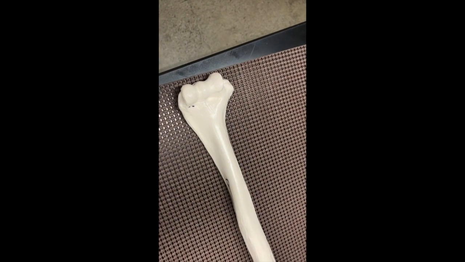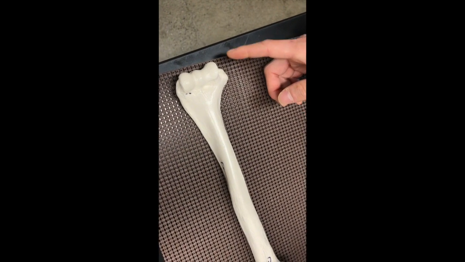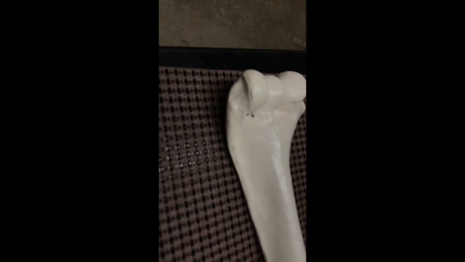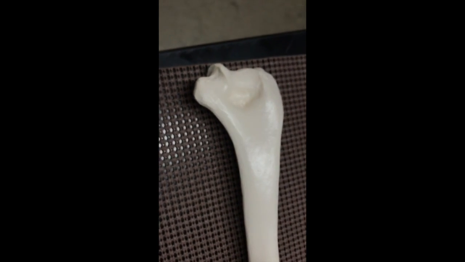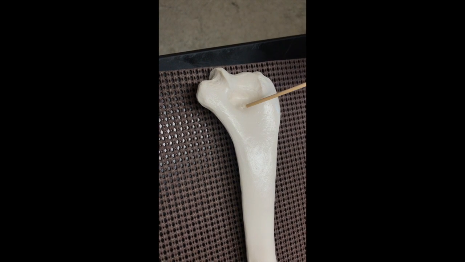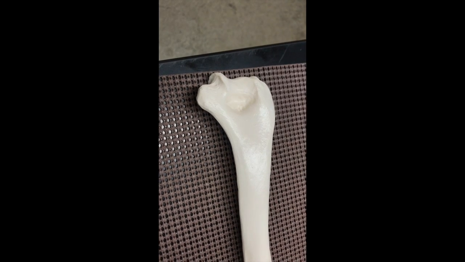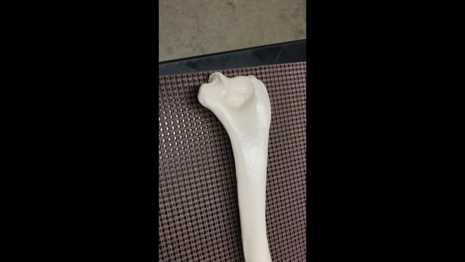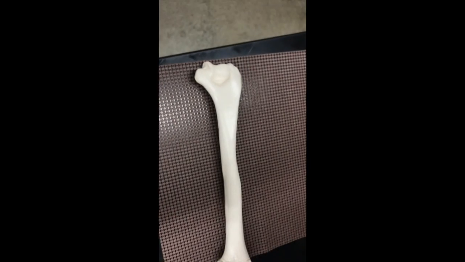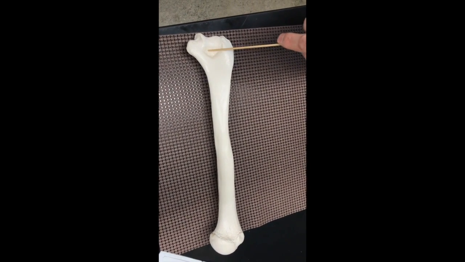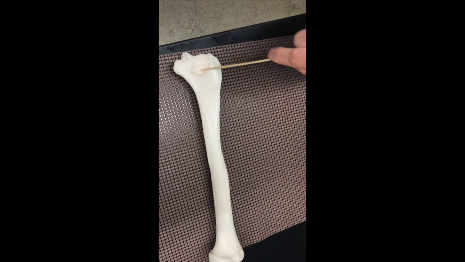Now, the capitulum right here articulates with the radius, and if you turn it around, this is the olecranon fossa, and this part right here articulates with the ulna. And yeah, this is the olecranon fossa.